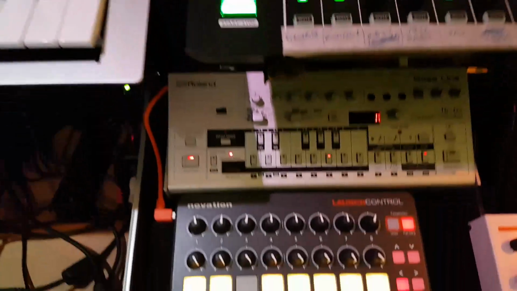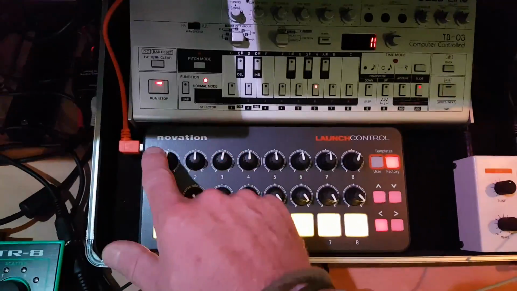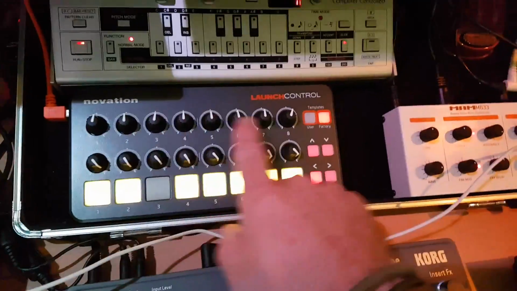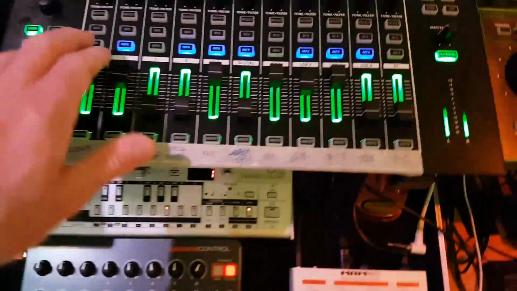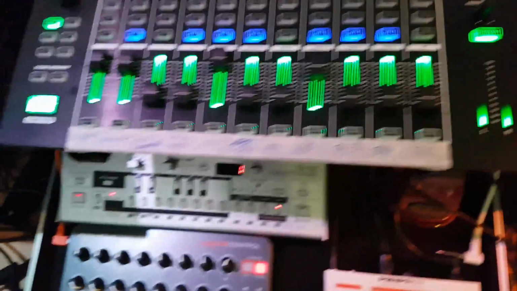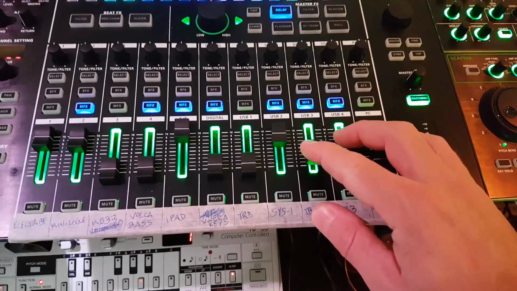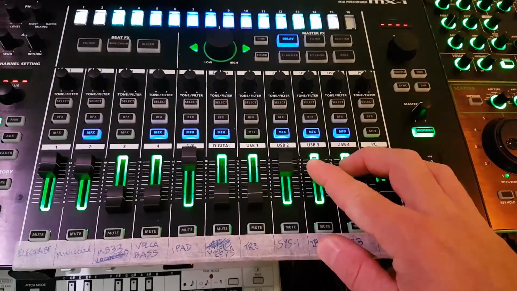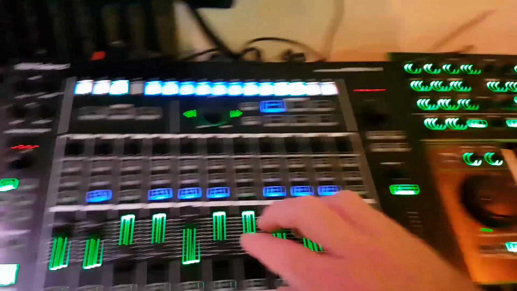Down here I've got controls for volume of those and filters. That row, if I remember rightly, is the volume for all of these clips, and this is the filters. Basically all I would do is drop bits in and out with the mutes and the volumes. So if I want to bring that TB line back in, bring your drums back in.